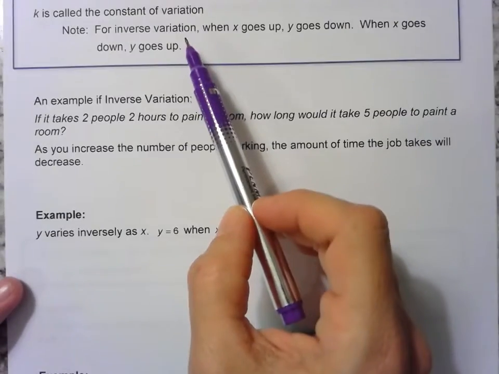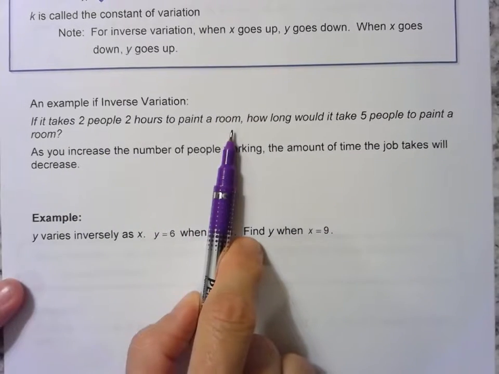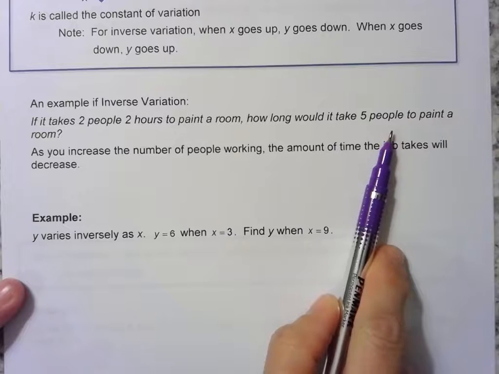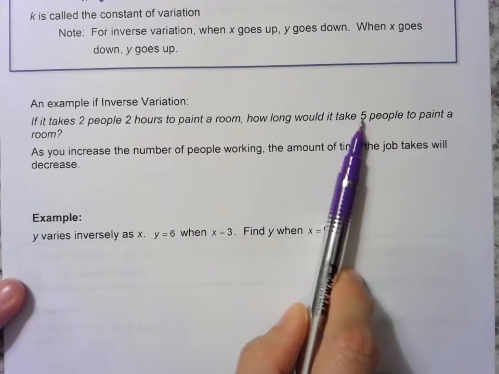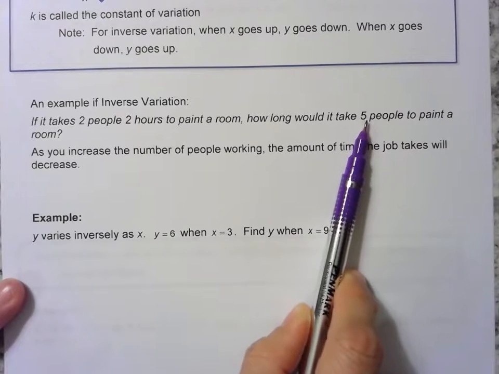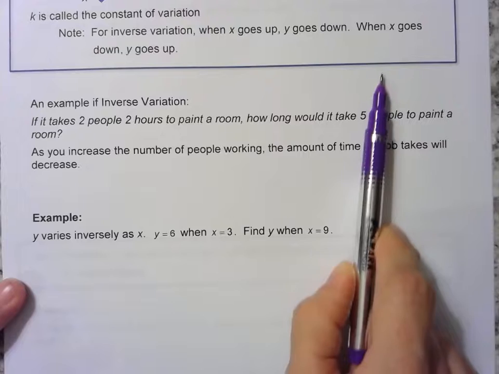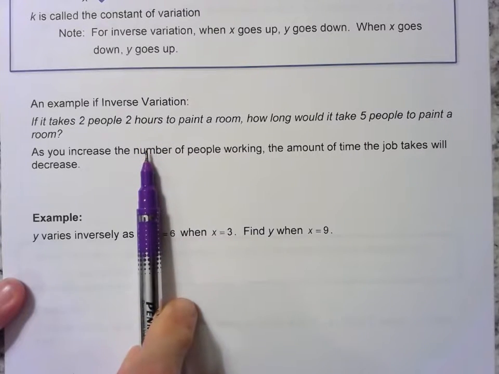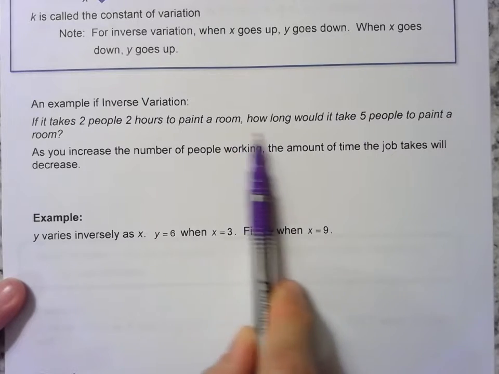So an example would be this one. If it takes 2 people 2 hours to paint a room, how long would it take 5 people to paint a room? Well, hopefully if you have more people working to paint a room, it would take less time, right? So as the number of people goes up, the amount of time goes down. This is called inverse or indirect variation.